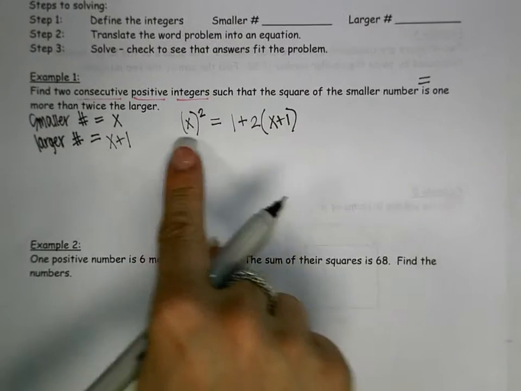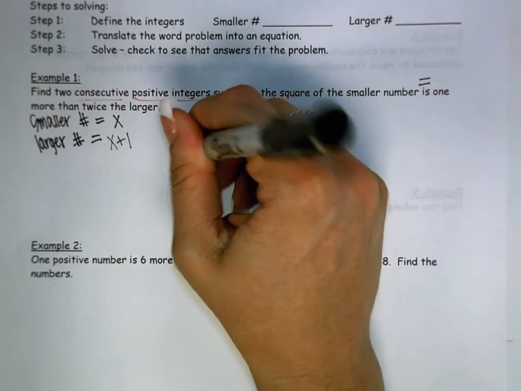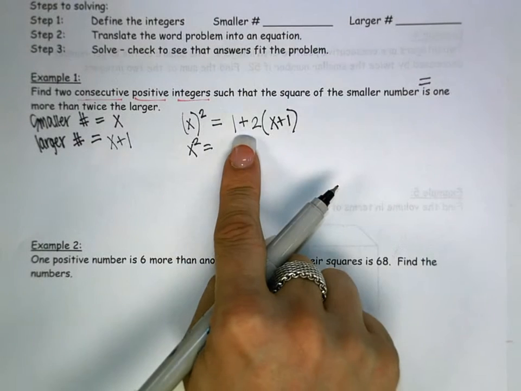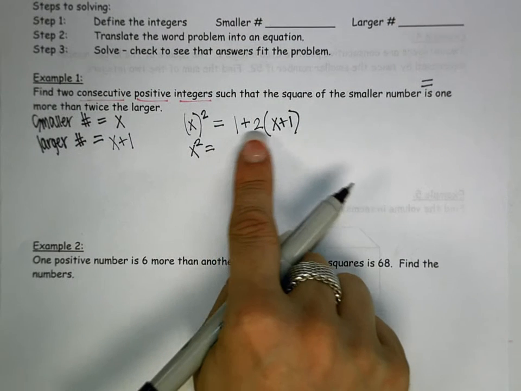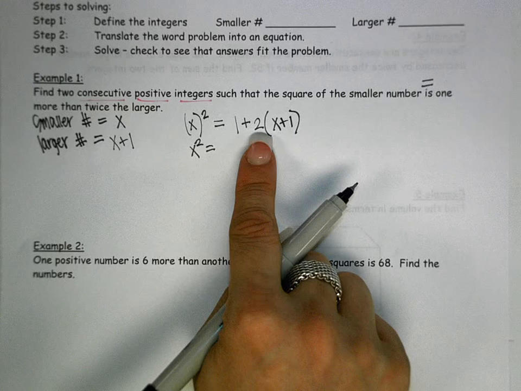If I simplify this, this gives me x squared equals, now a lot of people will make this mistake: they will add these together first. According to order of operations, what do I need to do first? Distribute, right.